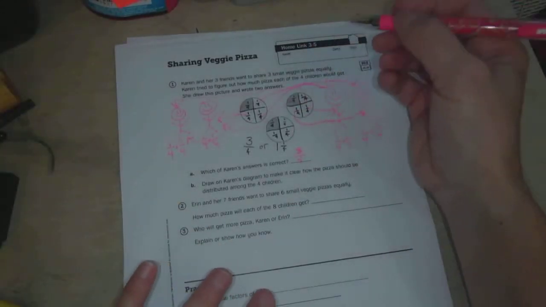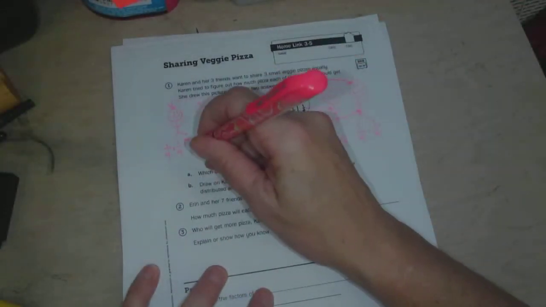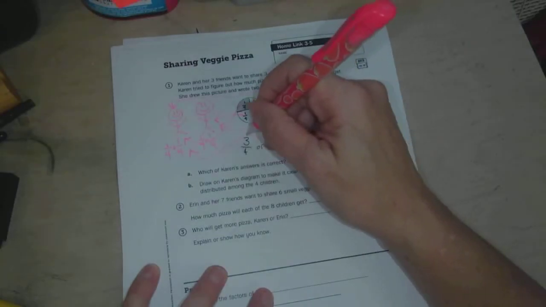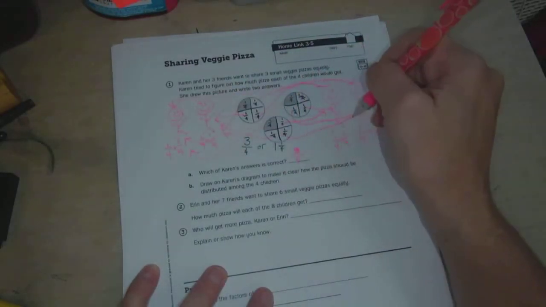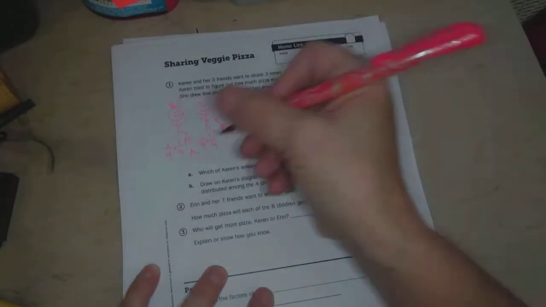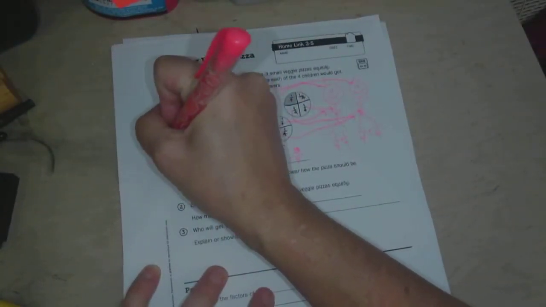And then we're going to do the same thing with the other pizza, the last one. So 1/4 goes to this guy, 1/4 goes to that guy, 1/4 goes to that guy, and 1/4 goes to that guy. And they each get another 1/4.